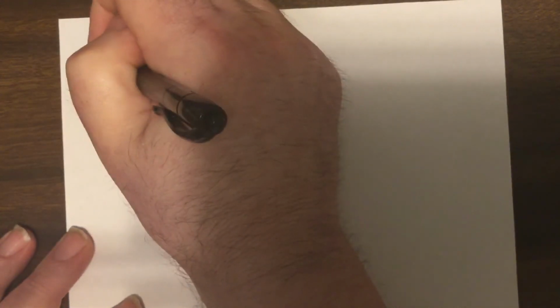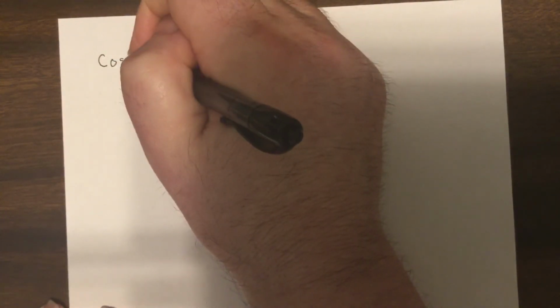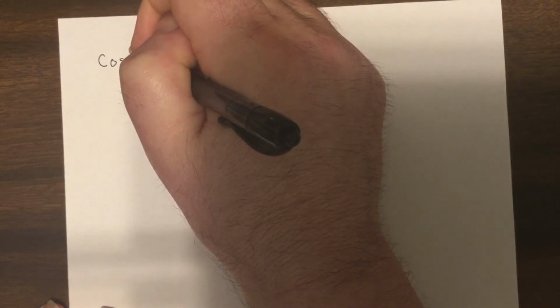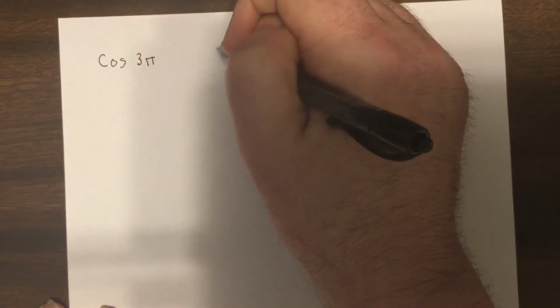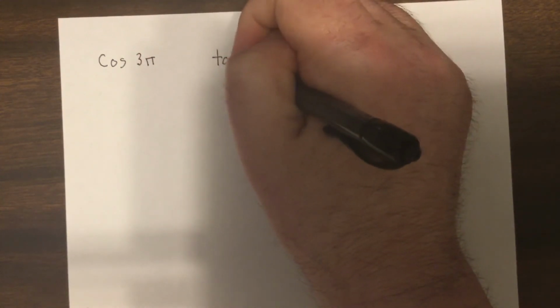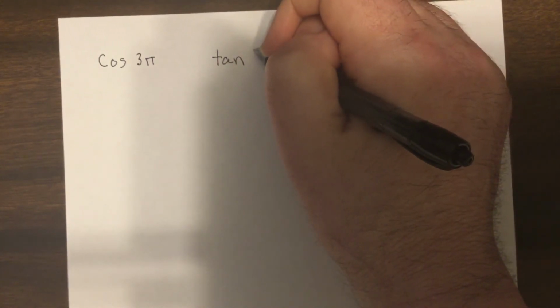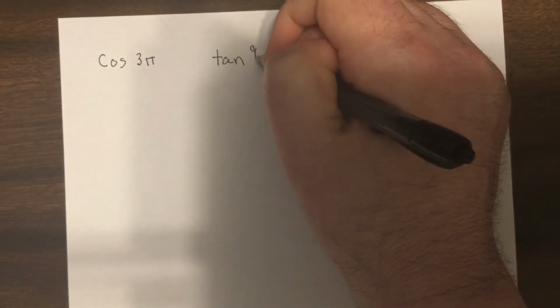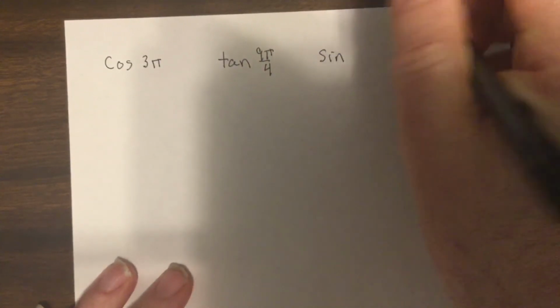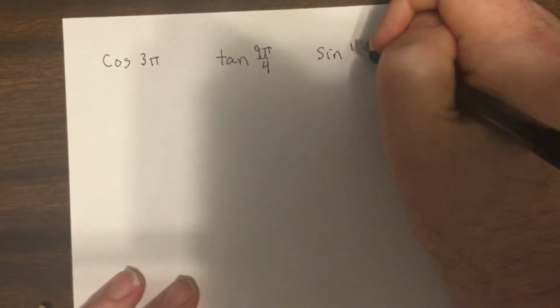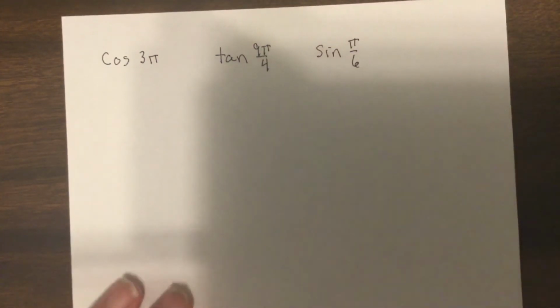Let's switch papers. See if you can figure these out for me, please. Cosine of 3 pi. A tangent of 9 pi over 4. Sine of pi over 6. See if you can figure out those three and then turn me back on.